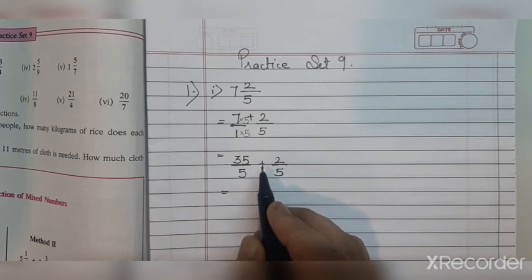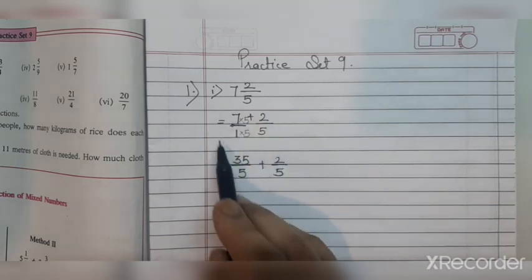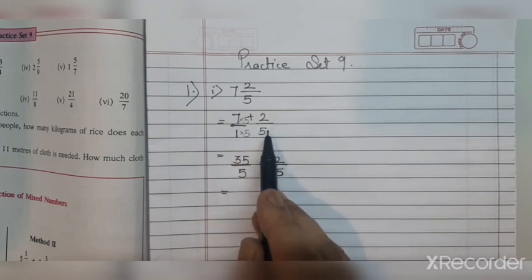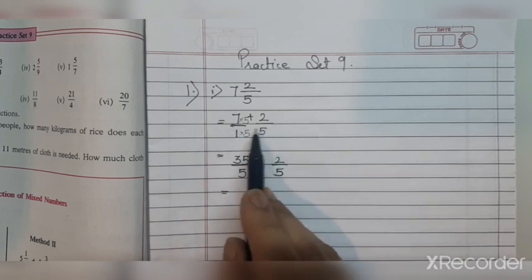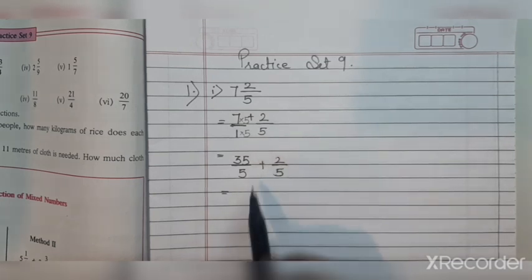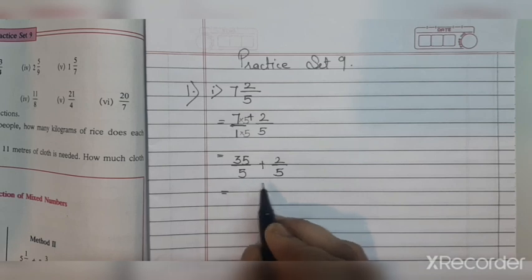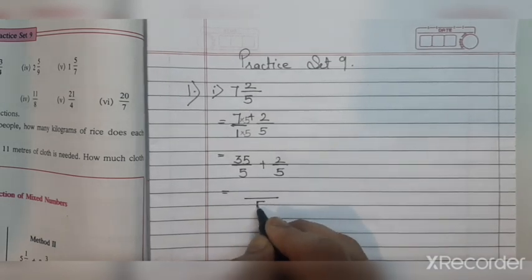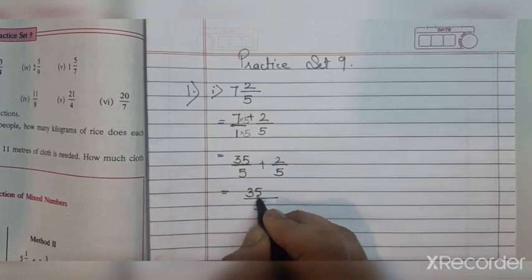Earlier it was not possible for us to add because one denominator was 1 and the other denominator was 5. In this case, we cannot add directly. So we will add here now in this second step because the denominators are same. So this becomes 35 plus 2.